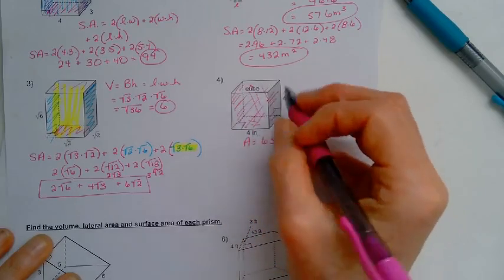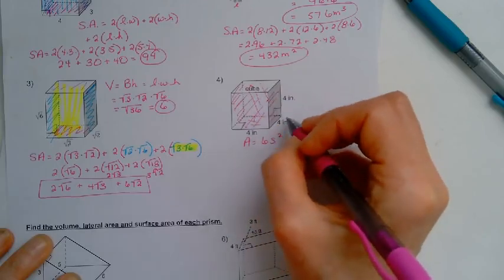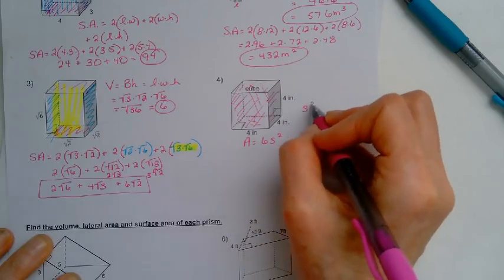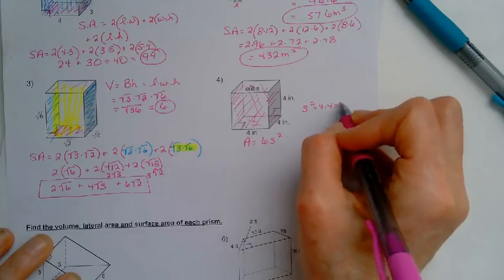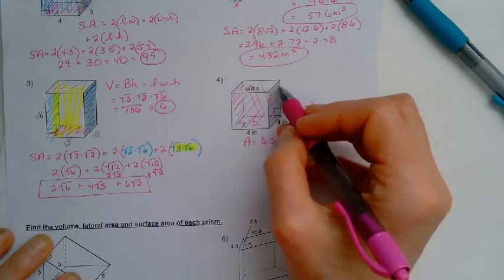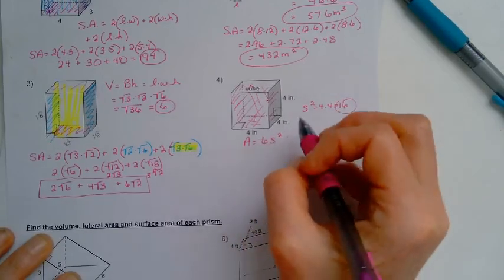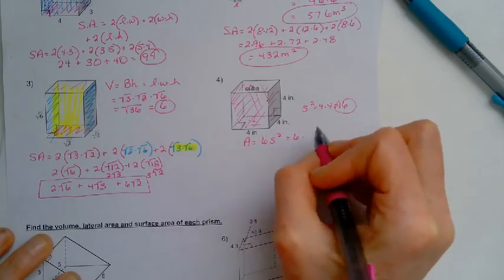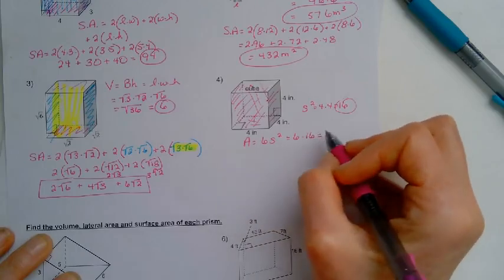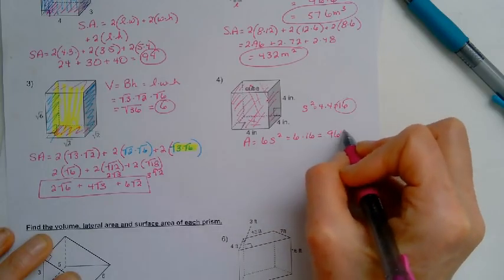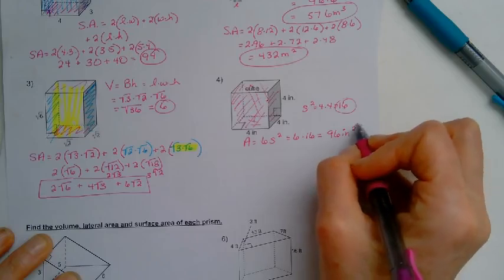And the area of each face is side squared, which is 4 times 4, which is 16. So we have 6 of these faces, and they're each 16, so that's where we get this formula. 6 times 16, so that is 96 inches squared, and that's the total surface area.